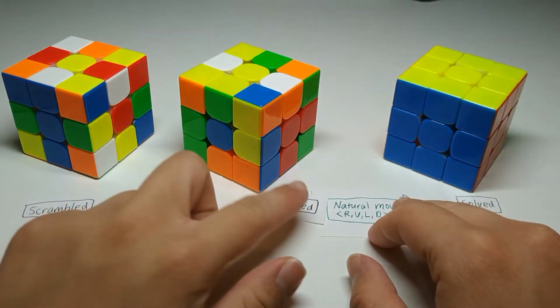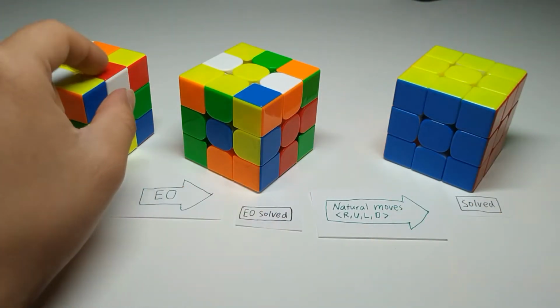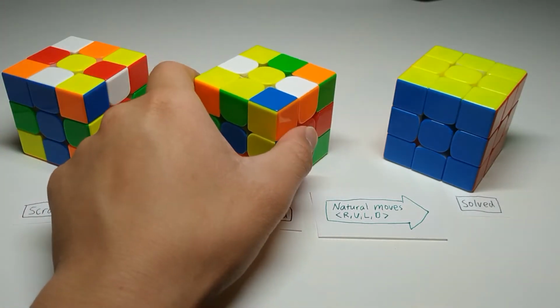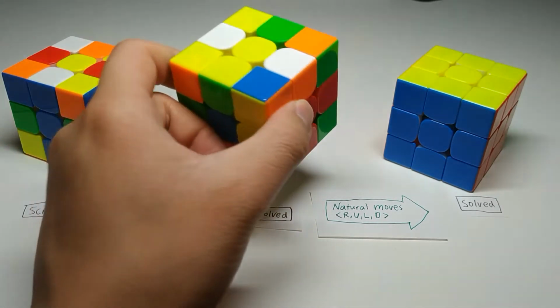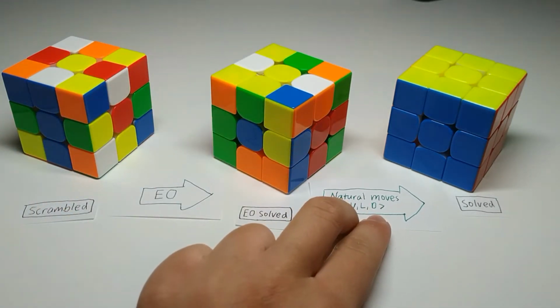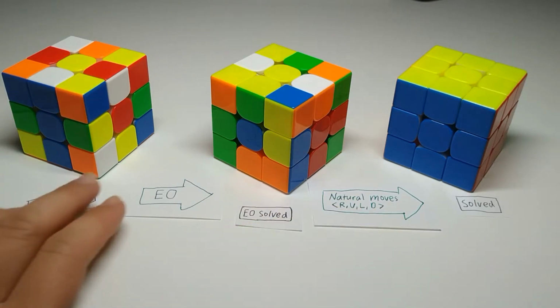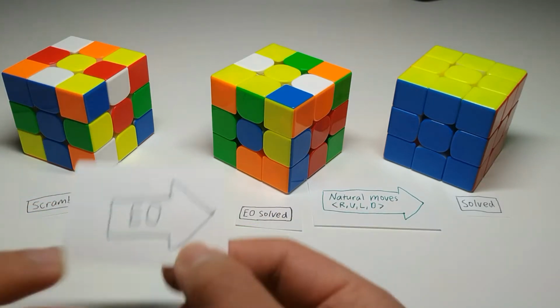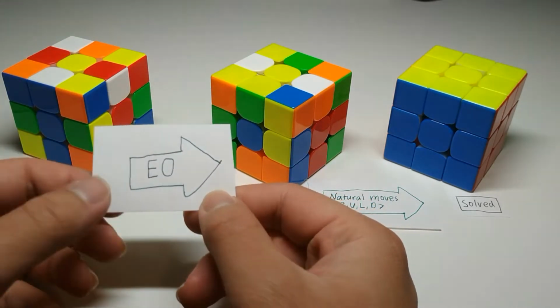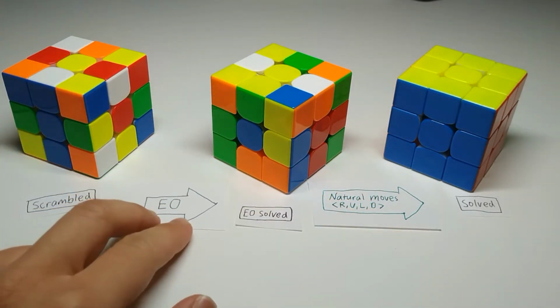What EO solved means is that all of the bad edges have been twisted into good edges like this. Nothing has been actually solved yet, but now we can fully solve the cube with natural moves. So this EO step is the focus of today's video, and I'm going to show you exactly how to turn a scrambled cube into a cube where all of the edges are good.